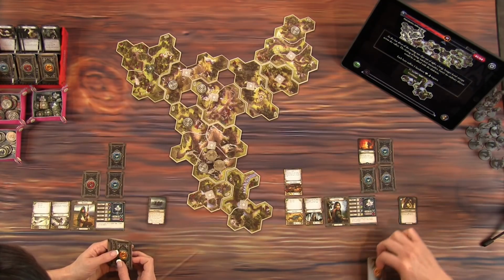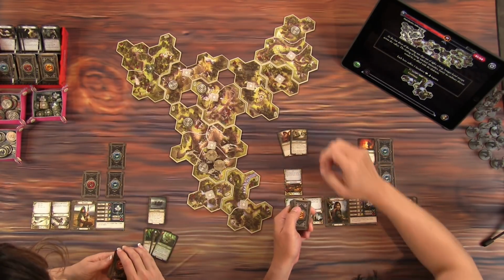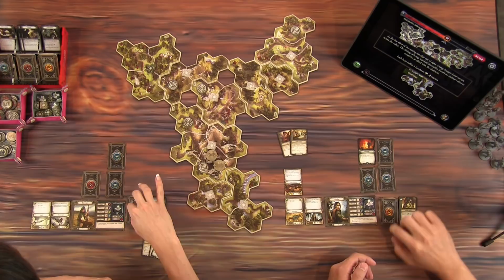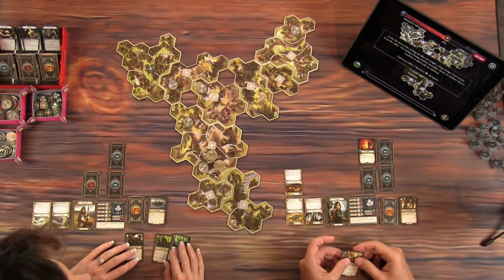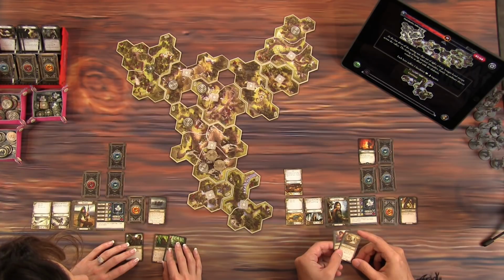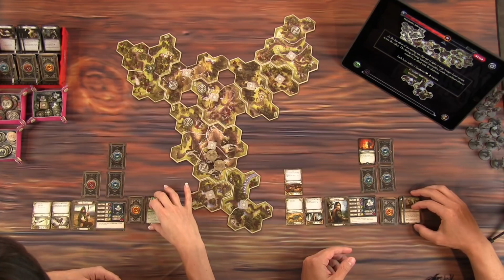And I only have 2 spirit. Ugh. 1, 3, 2, 1 success. So I have to take 2 face-down fear. I have 2 successes. So I will get 1 face-down fear.